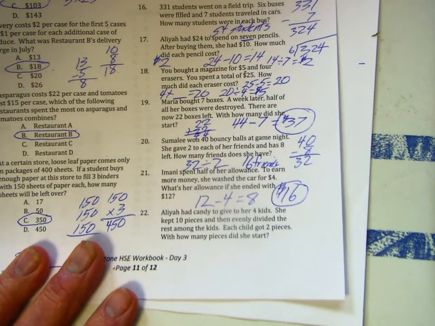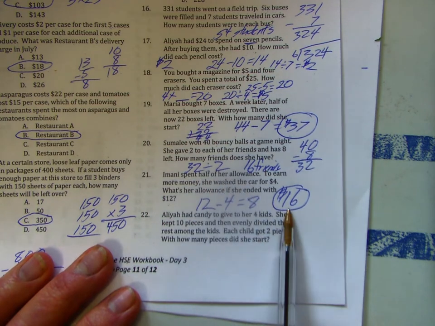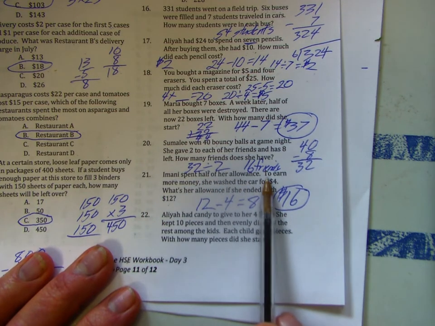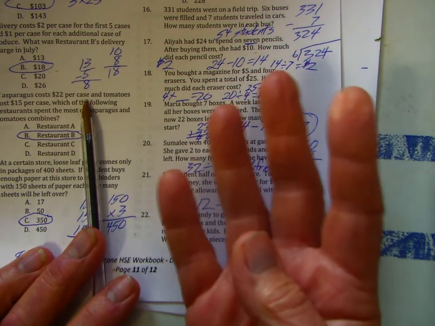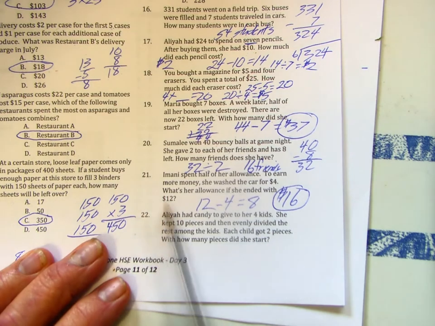Now let's work forward and see if that's right. 16 is her allowance. She spends half. She spends 8. She's got 8 left. Then she washed the car and got 4. 8 and 4 more. 9, 10, 11, 12. She has $12. Yep, it works.